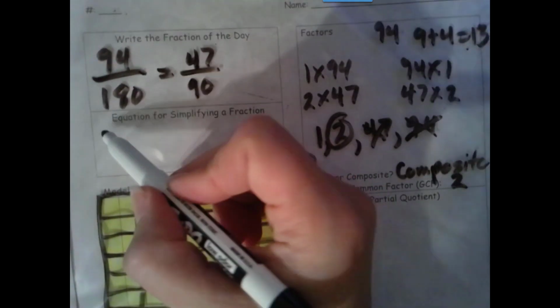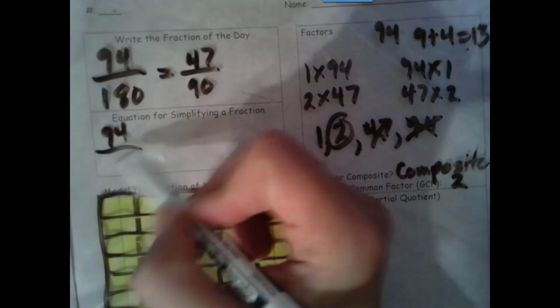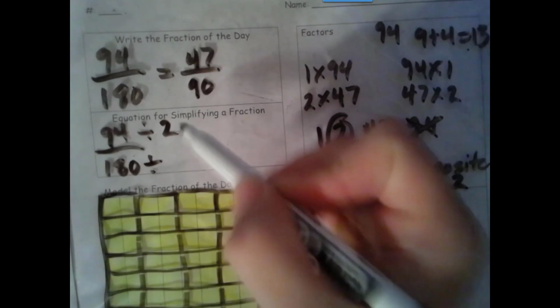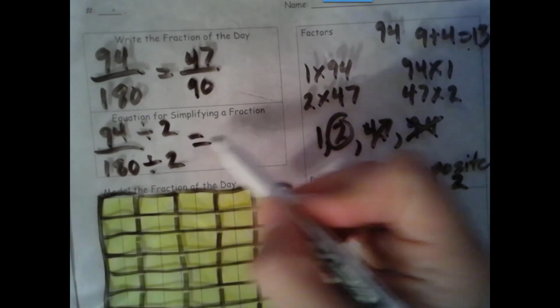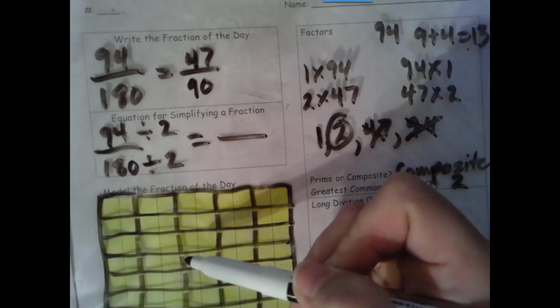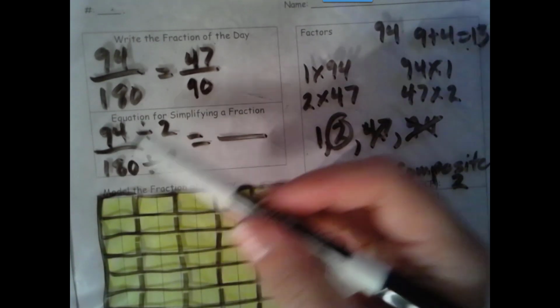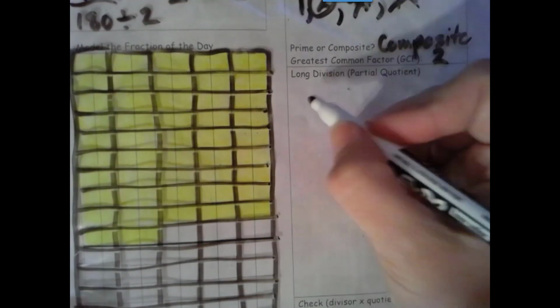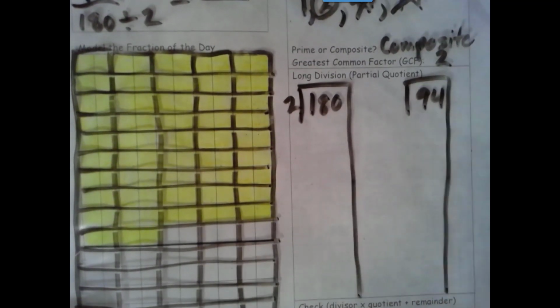Okay, so now that I've done my division with my model, I'm going to go ahead and divide using my algorithm. I'm going to divide by my greatest common factor. It's always the same number because I didn't make different groups for my shaded and my unshaded. They were all the same groups of 2. So 180 divided by 2 and 94 divided by 2.